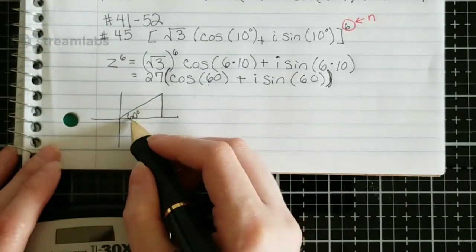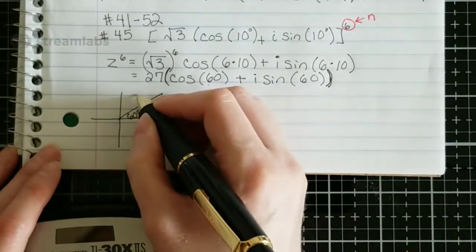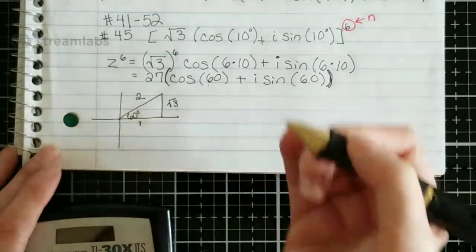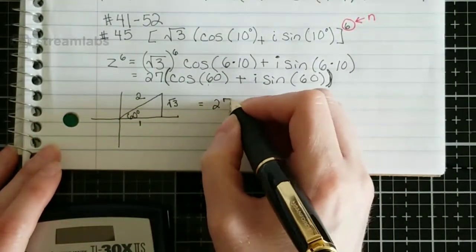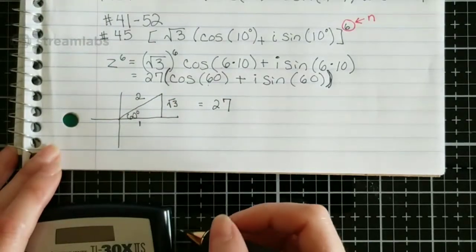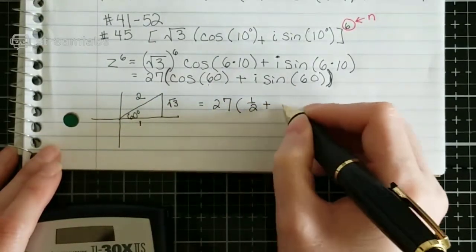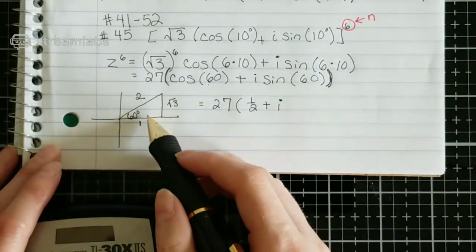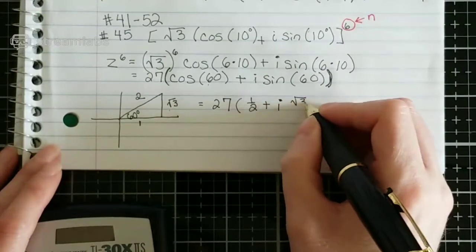I know the square root of 3 has to go diagonal from the 60. Hypotenuse is always 2. 1's diagonal from the 30. So this is 27 times cos, which is going to have to be 1/2, plus i times the sine of 60, which is square root 3 over 2.